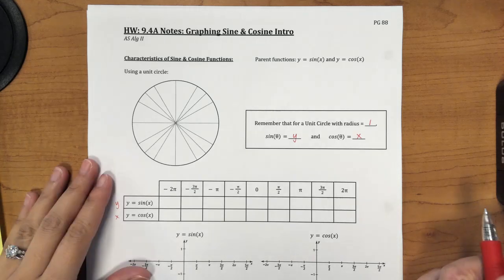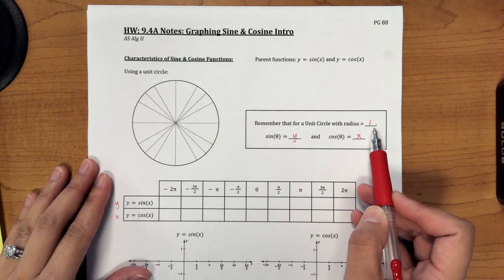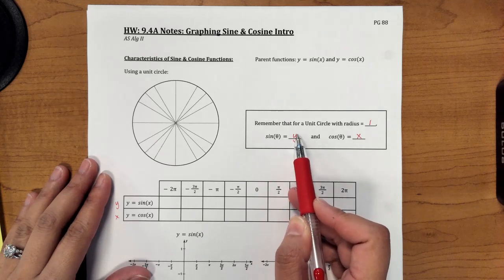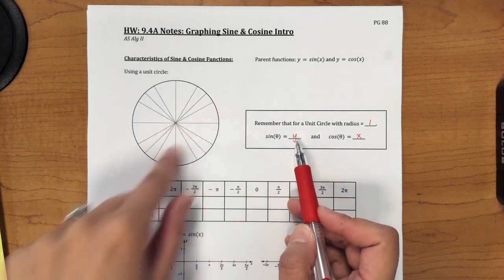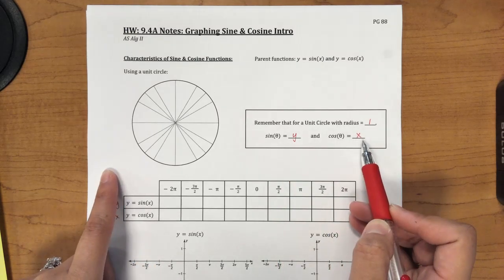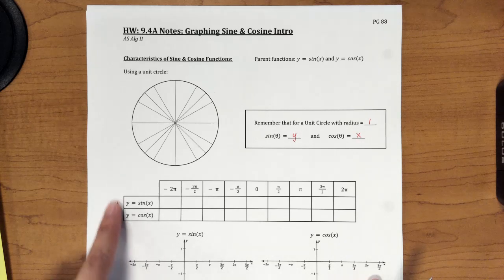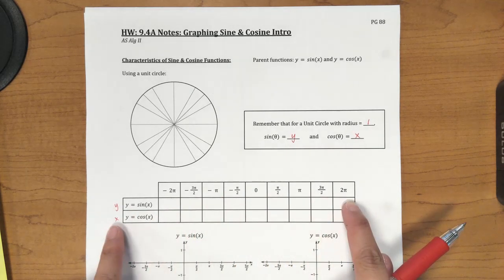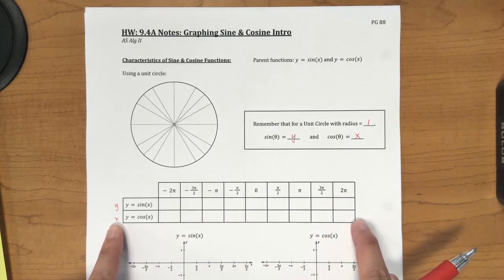So the first thing we're going to do is remember that a unit circle has a radius of 1, and sine is y values, since opposite is y, and then hypotenuse is always 1, right? So you don't need to write 1. Cosine is x values. That means I can come down here and just label all of my sines. These are going to be y values, and these are going to be x values.